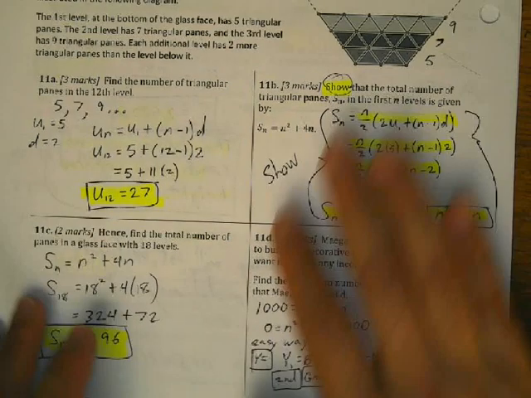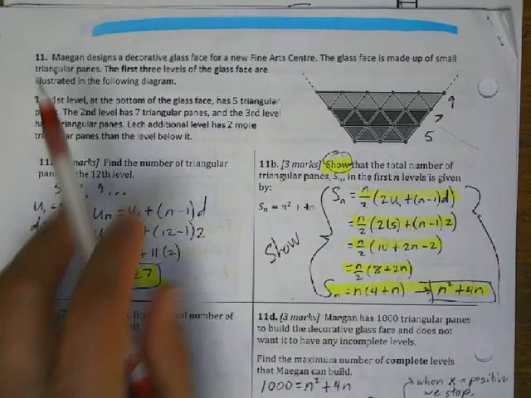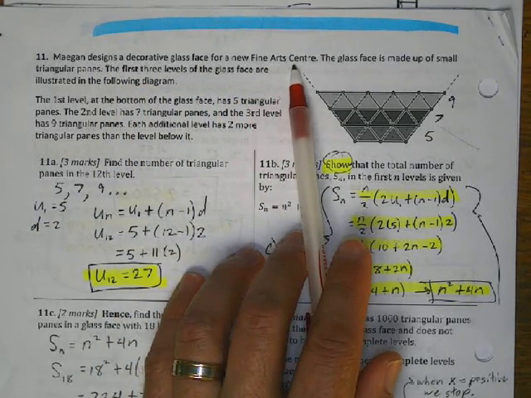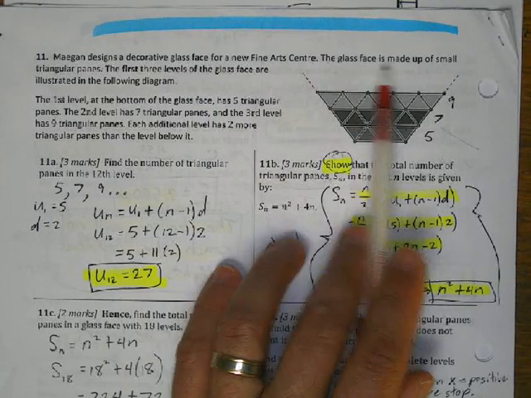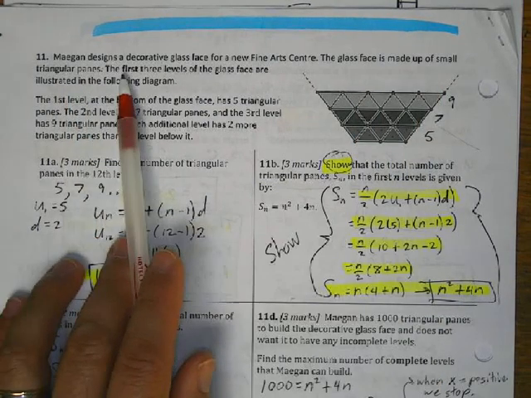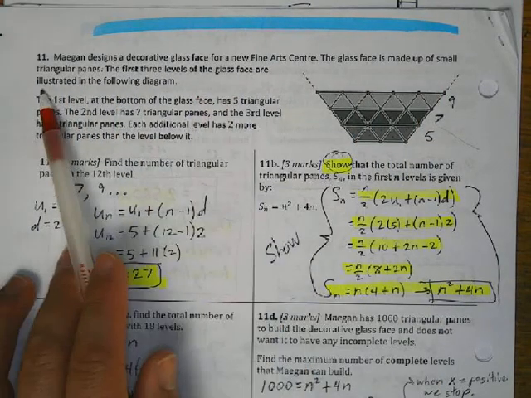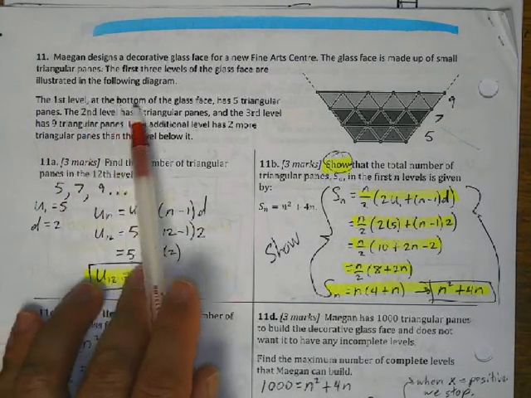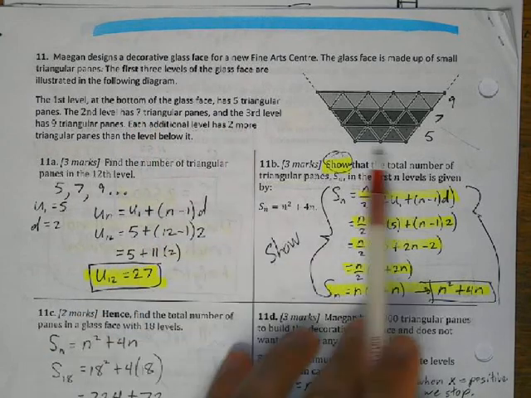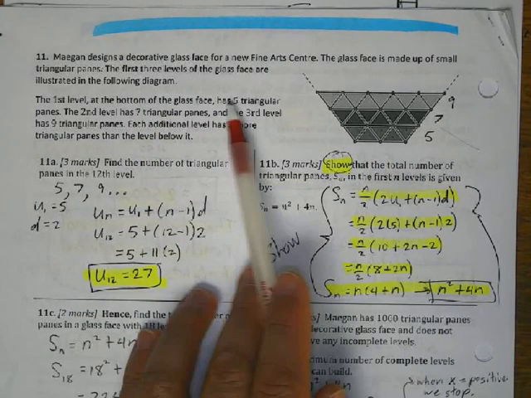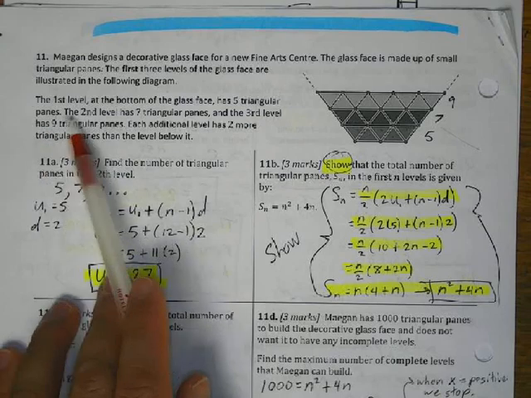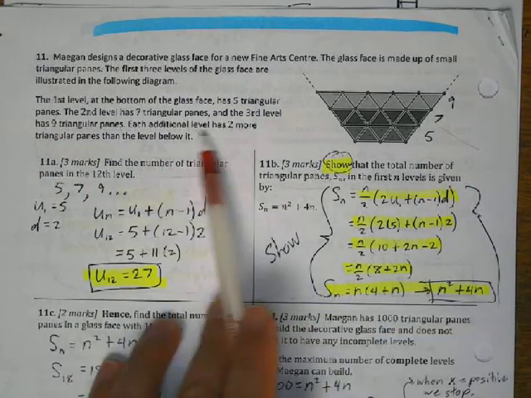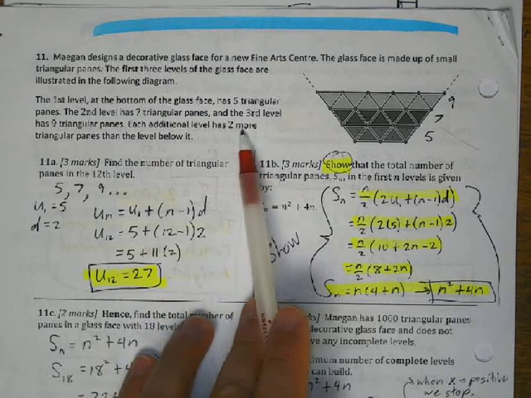Okay, last page. Megan designs a decorative glass face for a new fine art center. The glass face is made up of small triangle panes. The first 3 levels of the glass are illustrated below. The first level has 5 glass faces. Then the next one has 7, and the third one has 9. Okay, and each level is going to be 2 more than the previous one.